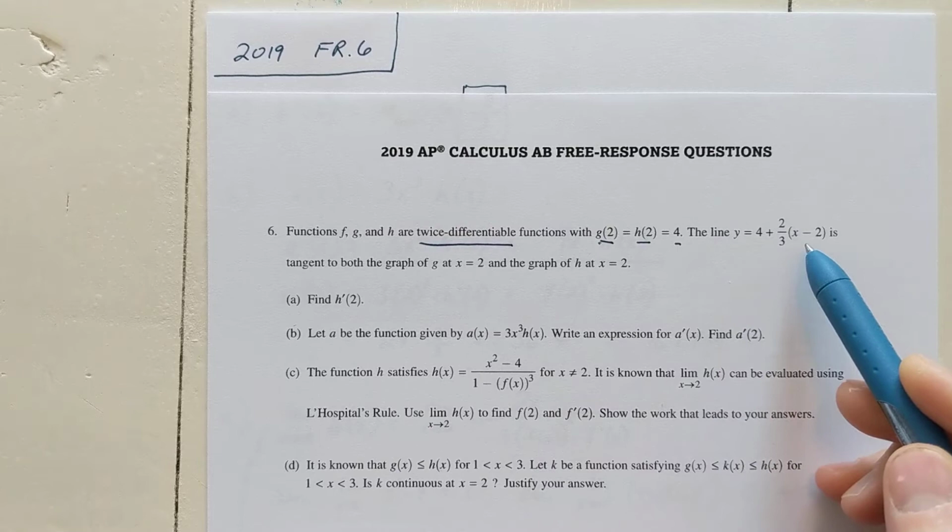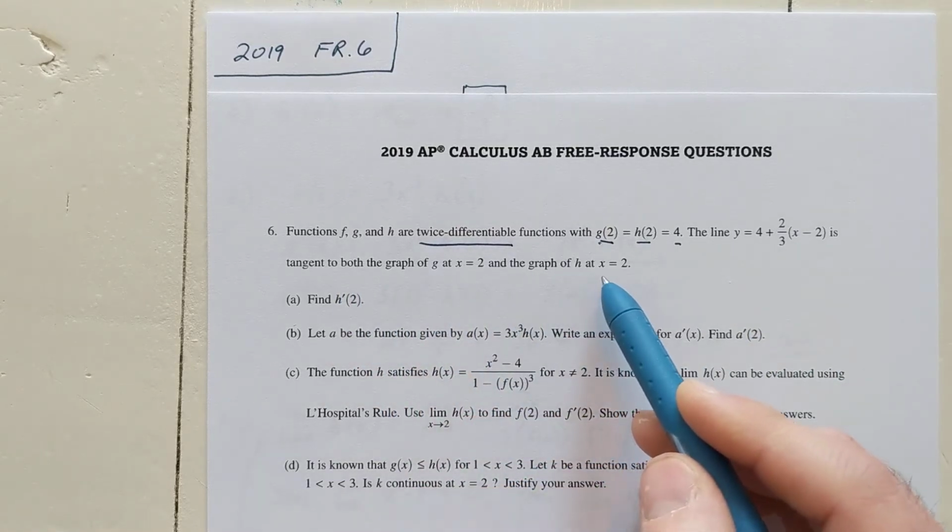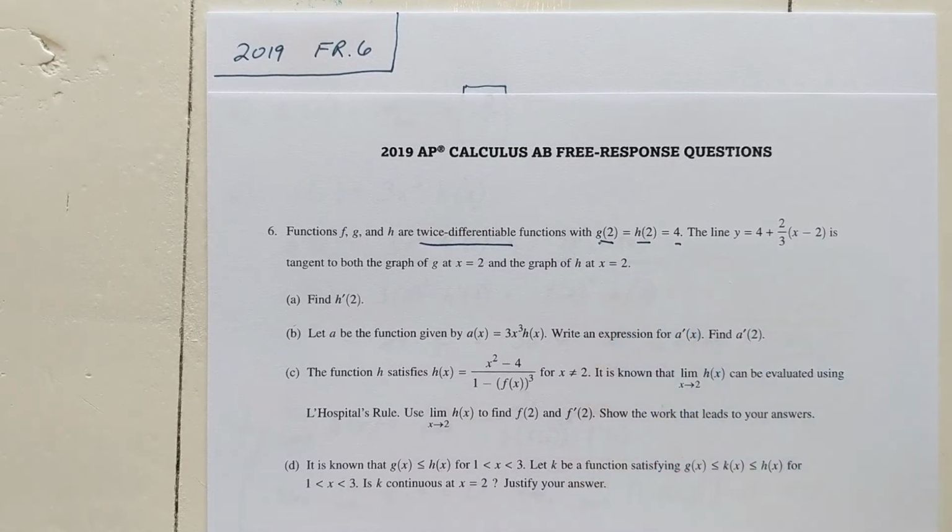They've given you the equation of a line that's tangent to both g at x equals 2 and h at x equals 2 as well. And that's all the information we were given, so let's get rolling. First question right here, we're supposed to find h prime of 2.